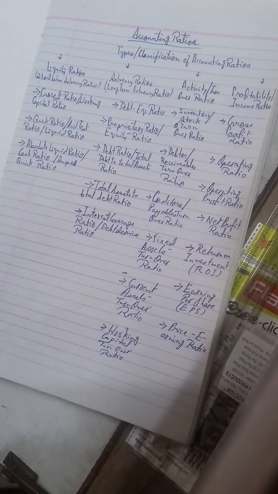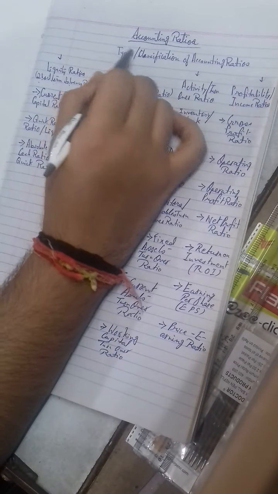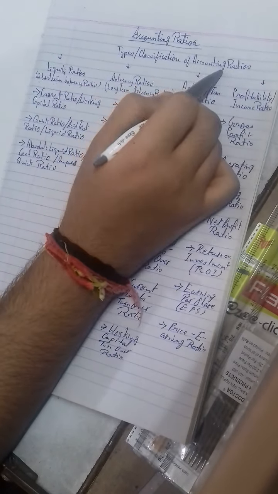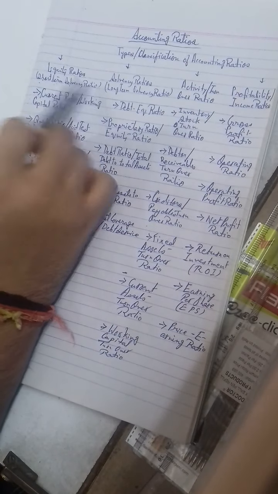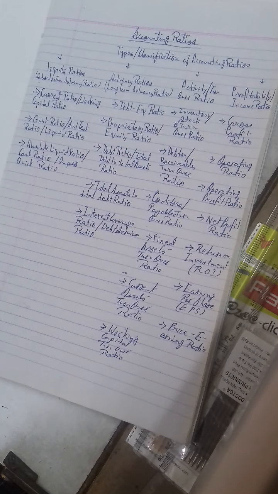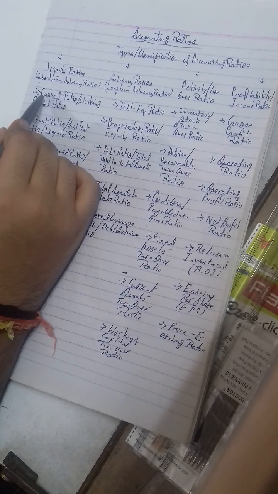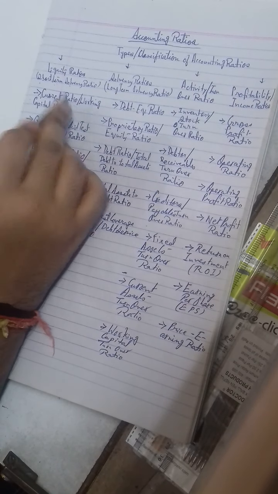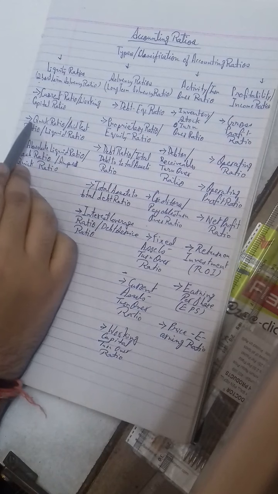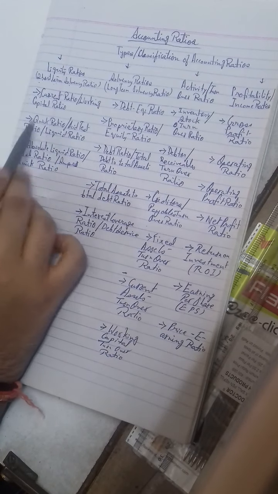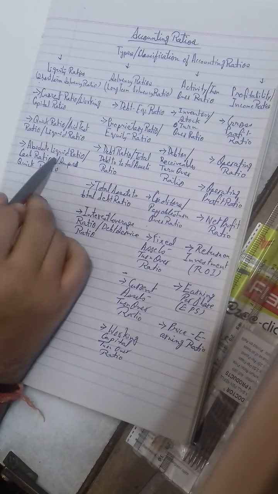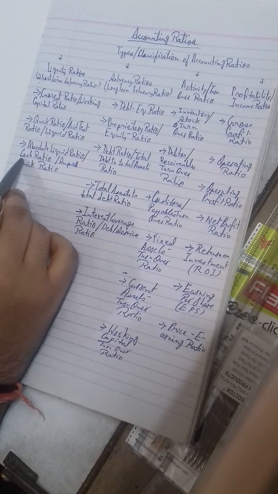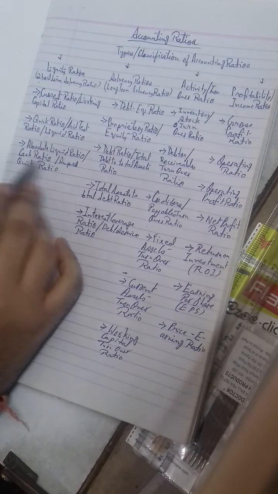Now we will do a quick revision. You just repeat with me. Types or classification of accounting ratios. Liquidity ratios, which are also known as short-term solvency ratio. Under it, there are current ratio, which is also known as working capital ratio. We get quick ratio, which is also known as acid test ratio or liquid ratio. We get absolute liquid ratio, which is also known as cash ratio or super quick ratio.